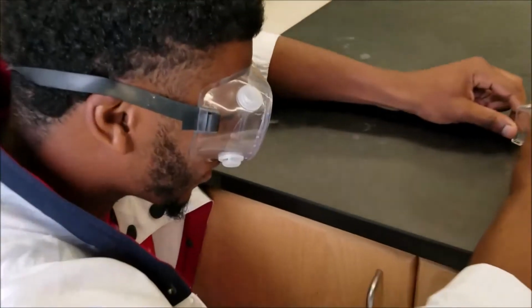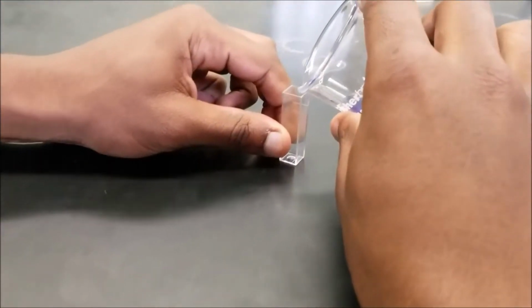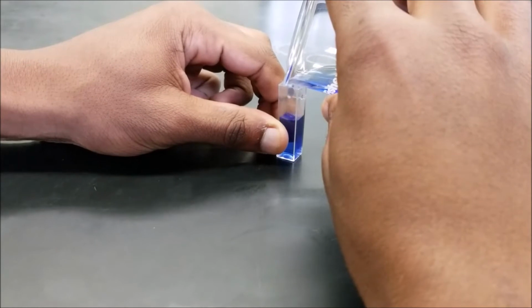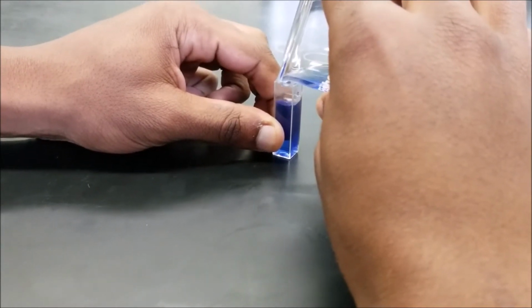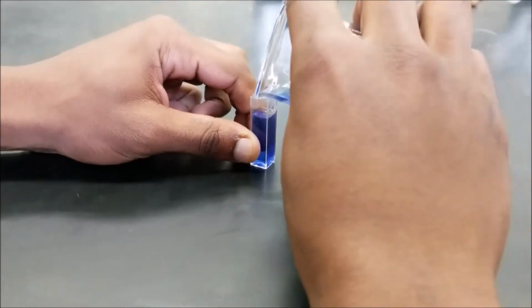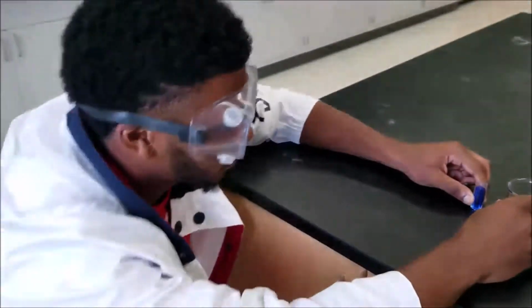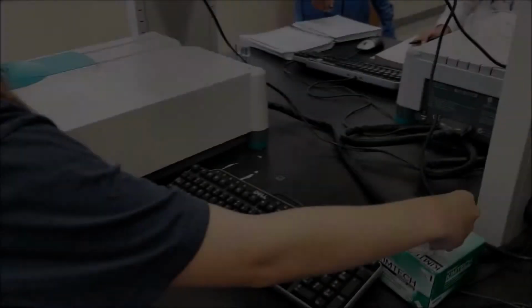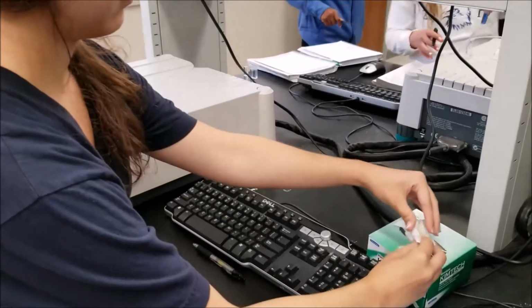We started by creating our stock solution. We then made serial dilutions from the stock solution. We then transferred an amount of the stock solutions and the dilutions into different cuvettes. We also filled a cuvette with water to be our blank. We wiped the two sides of the cuvette that will be in the beam before placing it in the spectrophotometer.